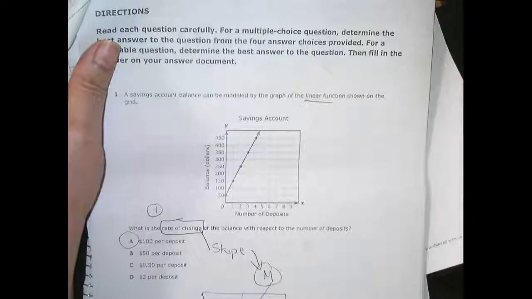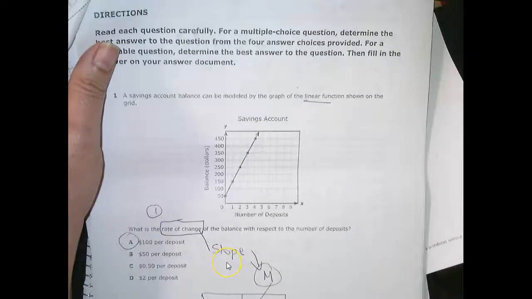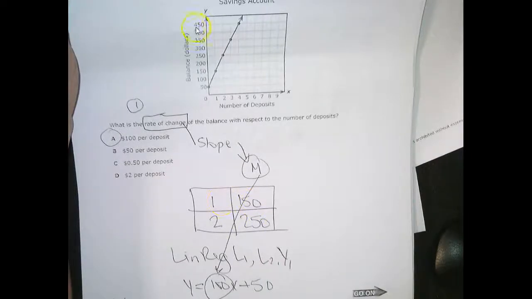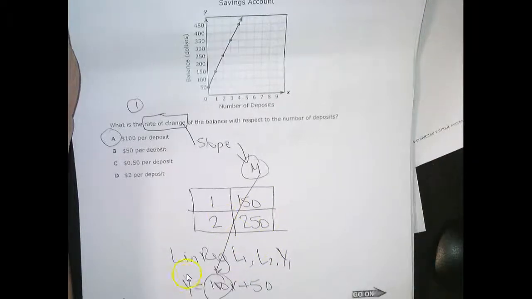Question 1 asks you about rate of change. Rate of change is slope. All you need to do is take 2 points from that table, and let me scoop my paper up. Take 2 points from that table, from that graph, make a table, put it in LinReg, L1, L2, Y1. When you do this, go to your Y= button, you'll find 100x plus 50. That 100 is your slope, and that's the answer, choice A.